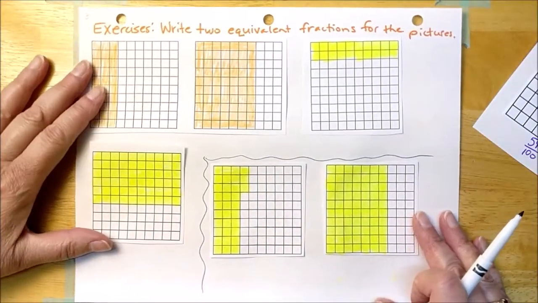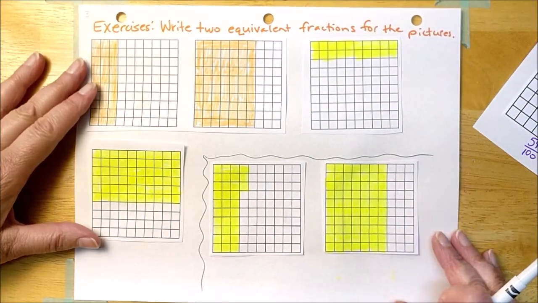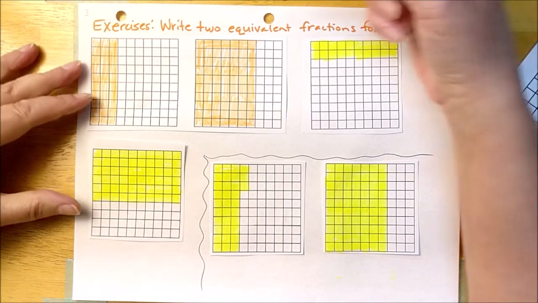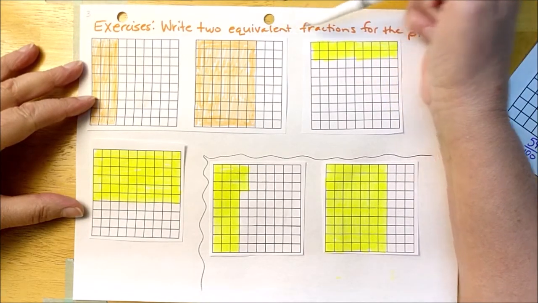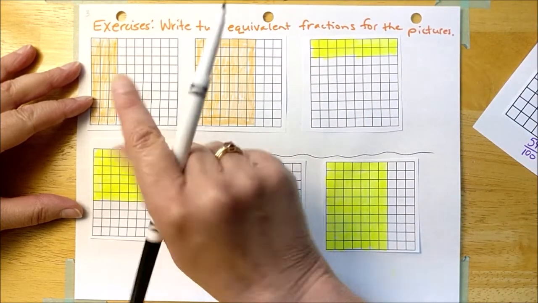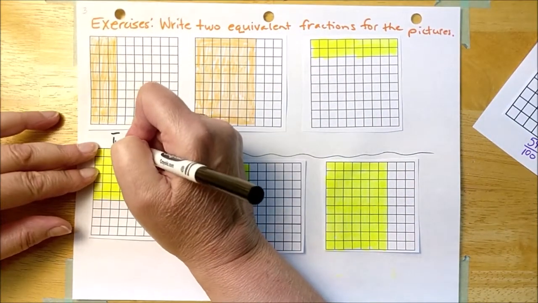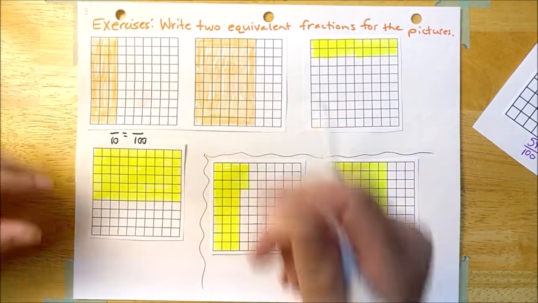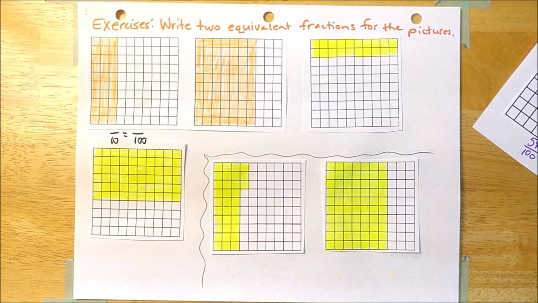Okay, now we have some exercises for you to do. I would like you, when I say pause, to write 2 equivalent fractions for the pictures. So for this one, you need to have a number that is in the tenths and a number that's in the hundredths. So I would like you to pause and figure those out. Pause.